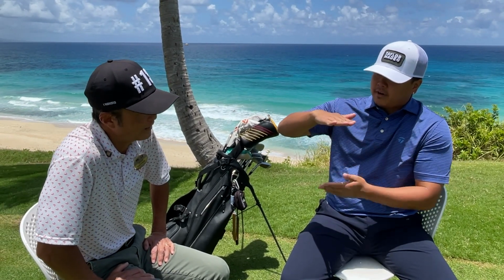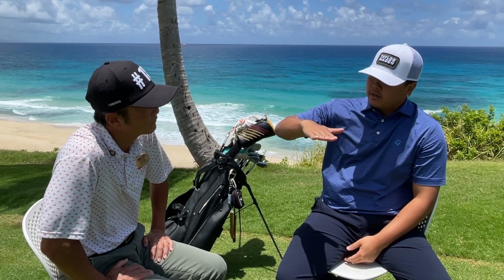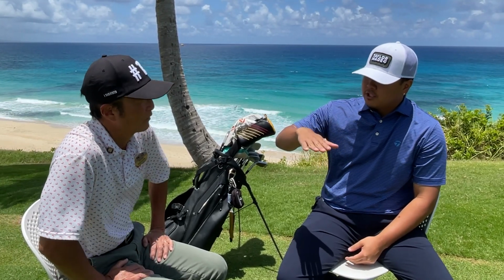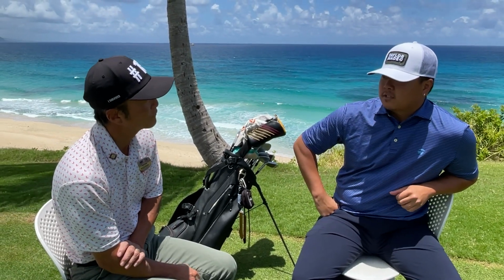So what we're able to do with saving weight is move the weight around. Right. So we were able to lower the CG of the club. Basically, if you think about a line on the face, we're lowering that CG so that you can miss higher on the face. And we all know, if you miss higher on the face, it's higher launch, lower spin. Goes farther. When you miss lower on the face, it's going to be low launch, high spin.